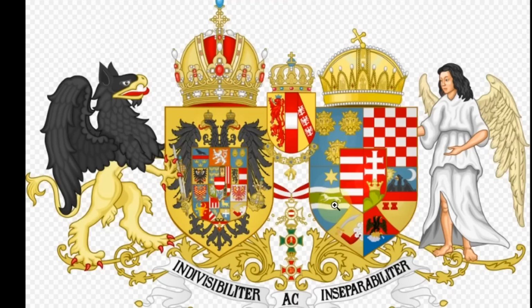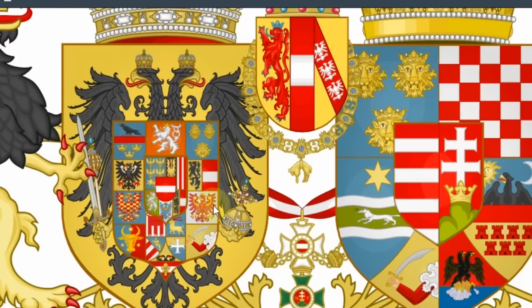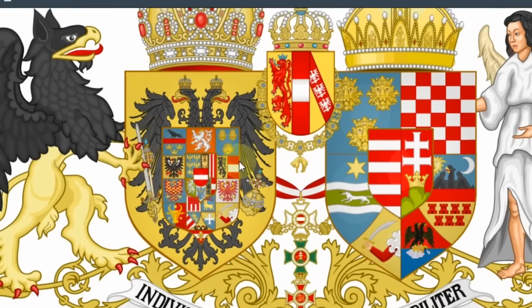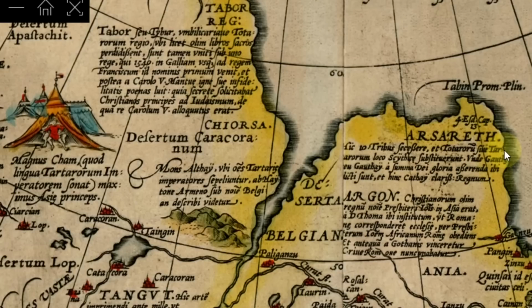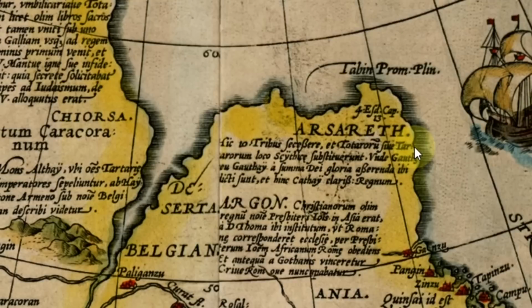This is getting extremely curious about why this imagery seems to keep reappearing everywhere. You can see a single eagle there, this single eagle here, and this unification of empires. There is a double eagle there that's facing that way, but as you can see, this imagery just keeps appearing. But now we come to Arsareth. Here the 10 tribes retreated and changed from the Tatar or Tartar area to Scythia. Since then they are called Goths or Gothans, confirming God's highest glory, and here lies the splendid kingdom of Cathay, or Cathay, whichever way that's really pronounced.